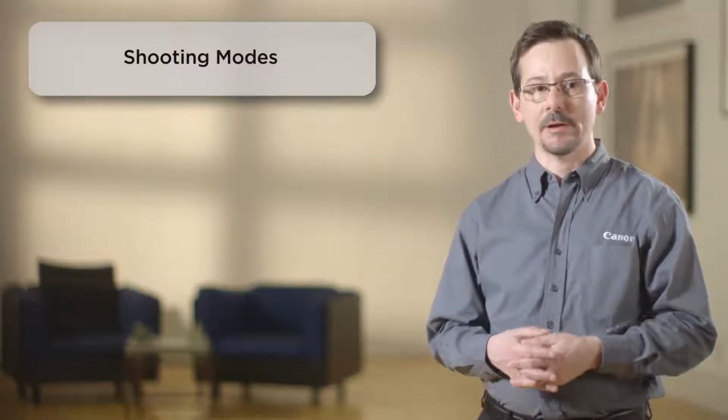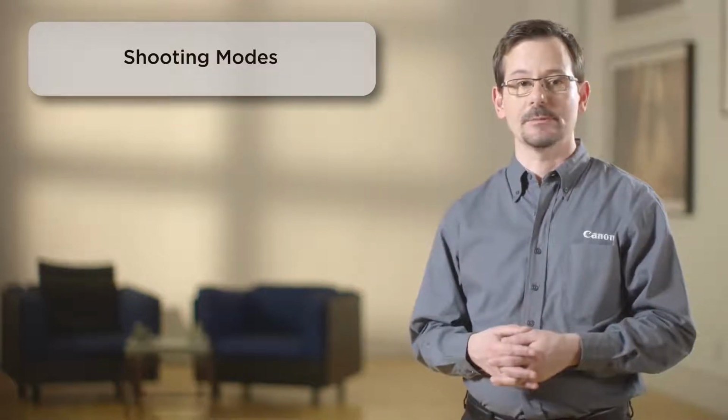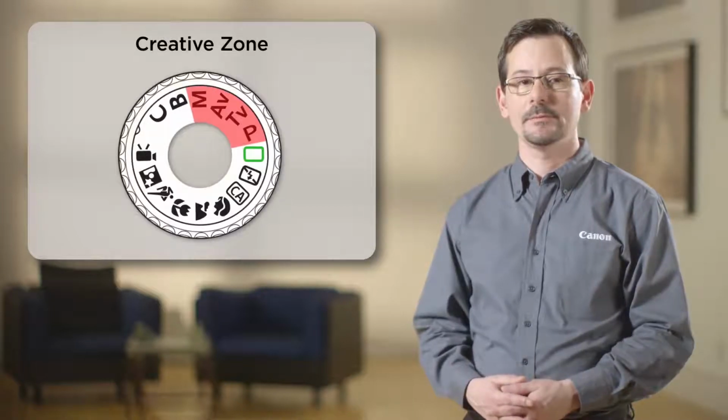EOS cameras have various shooting modes that affect exposure. These include the creative zone modes and fully automatic modes. They are usually located on the mode dial on the top of your camera. Each of these modes tells the camera which of the various components of exposure to operate and what to leave to the shooter. Let's first look at some creative zone modes.